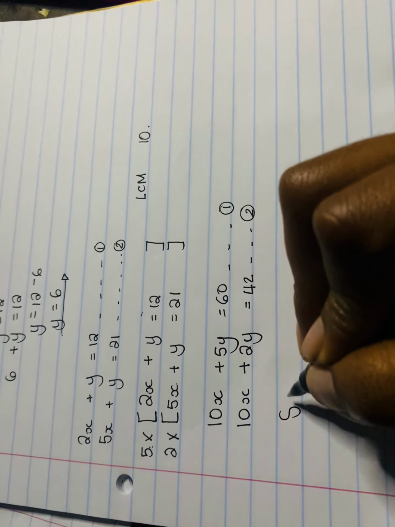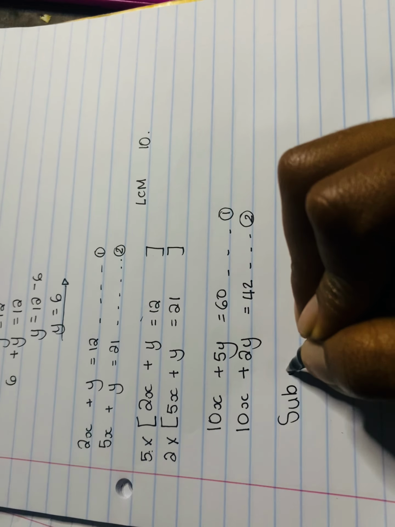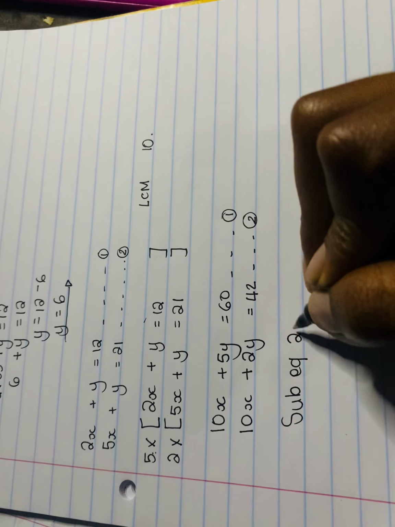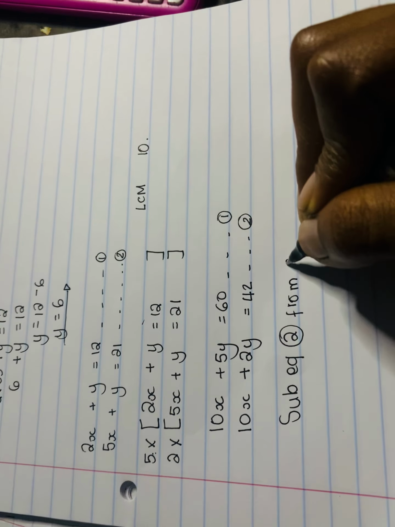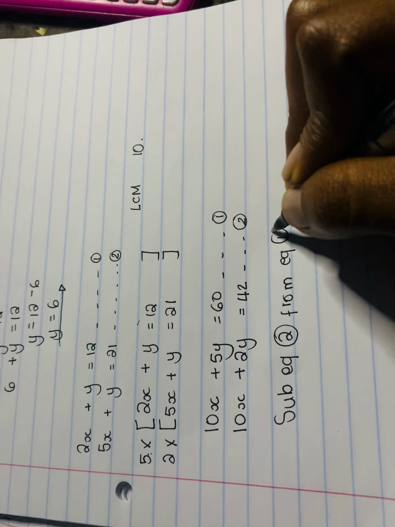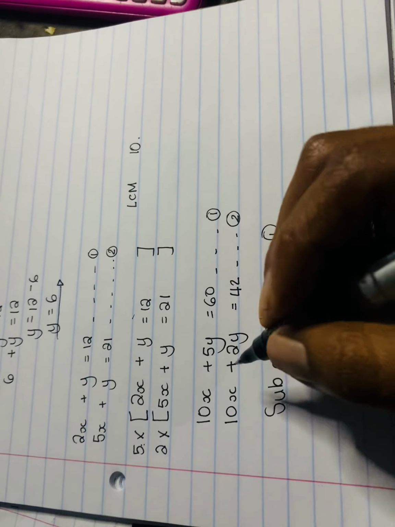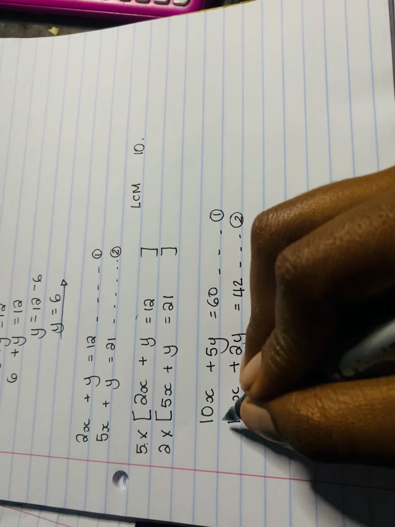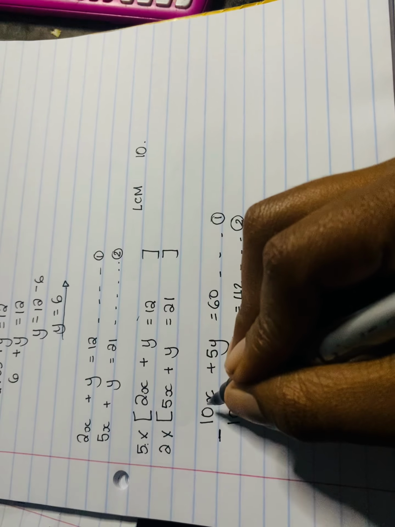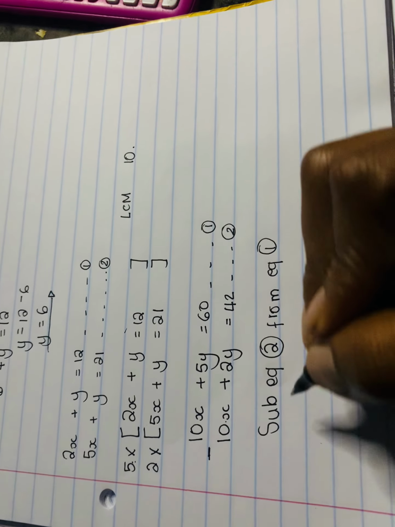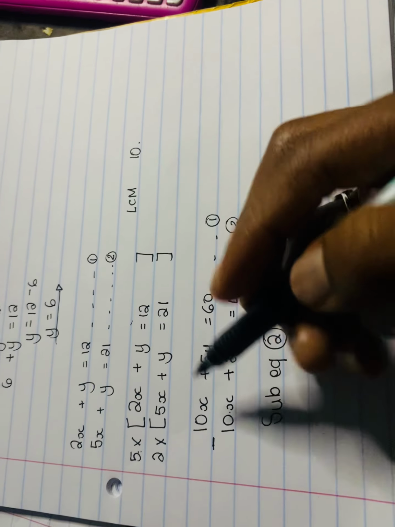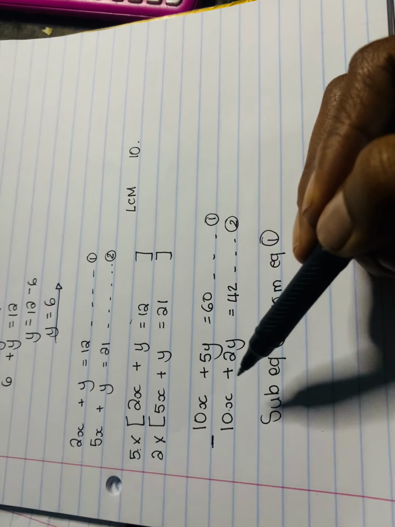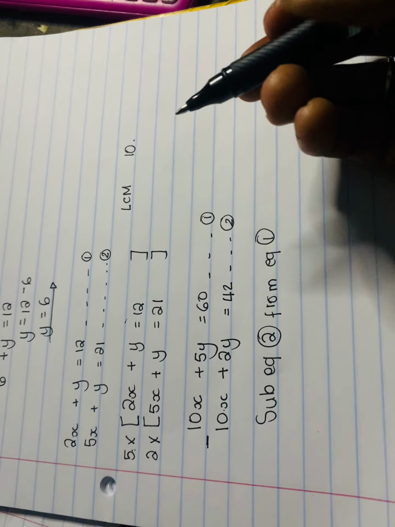So let's subtract equation number 2 from equation number 1. If we do that, 10x minus 10x gives us 0x. Now we don't write it because we're trying to eliminate that, so you don't have to write it.